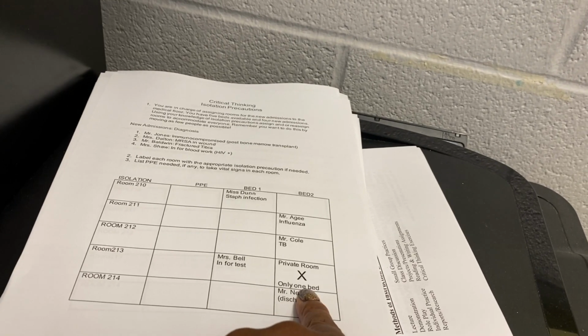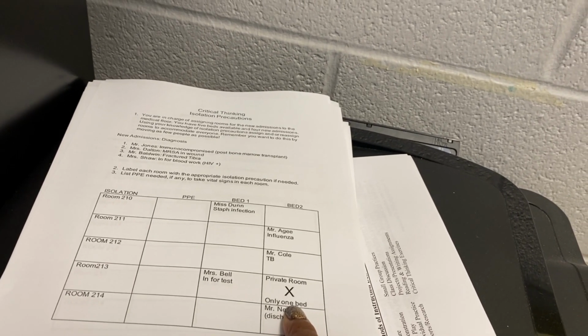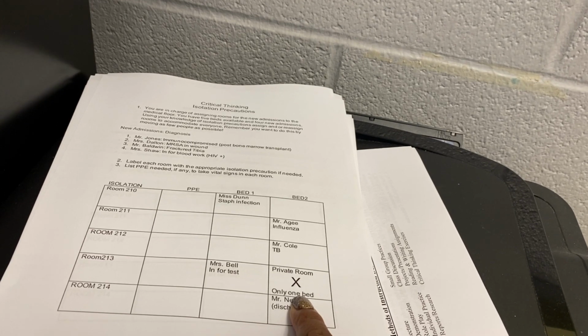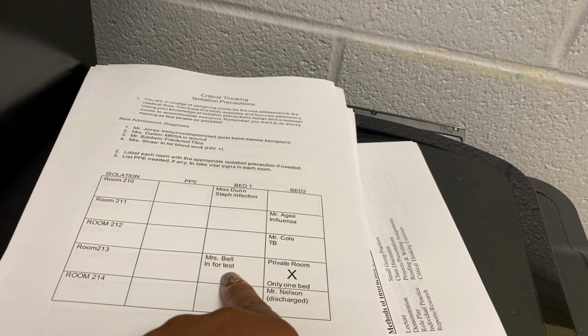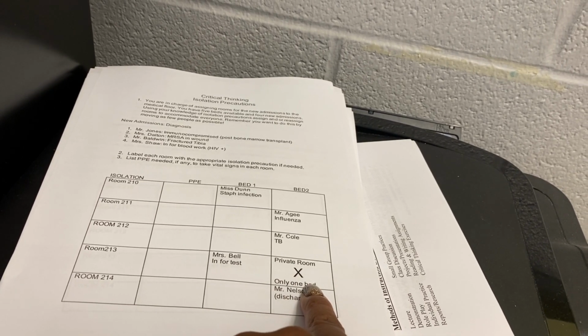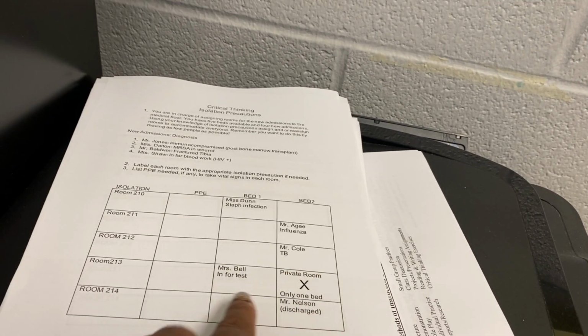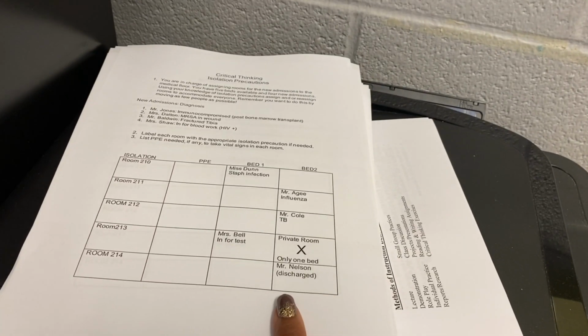So this one says private room, only 1 bed. So they may have to move this person because this is a private room. Nobody can be in there. So they'll have to figure out where people will end up going.